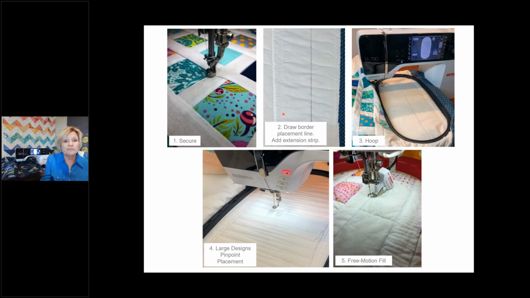I then added the extension strip as well. I hooped the fabric, and I used this line going down the center. There's a little arrow on the hoop here, and at the other end, and I just eyeballed it. I didn't use any templates, but since my embroidery design was a size that I didn't have to have everything perfectly straight in here, it worked just fine to eyeball this and just get that as close as possible. So I hooped it.